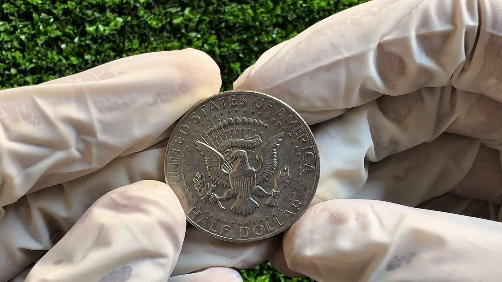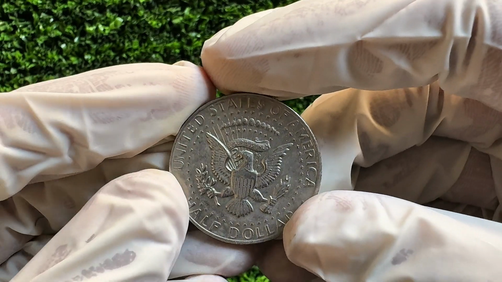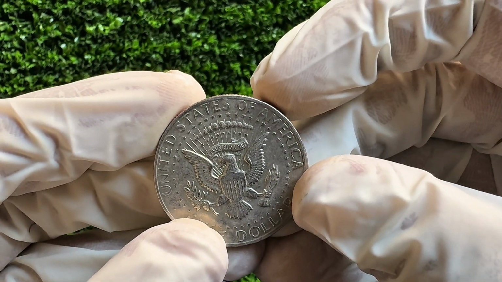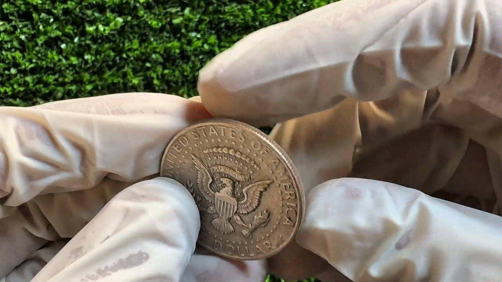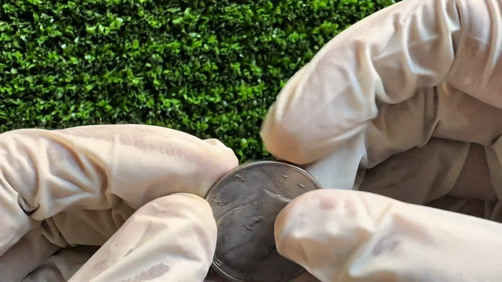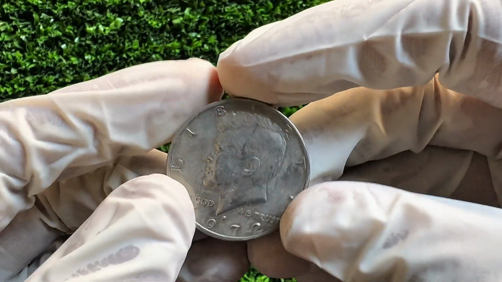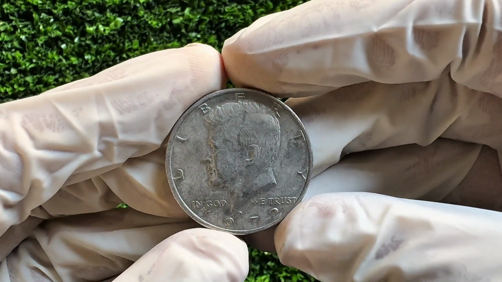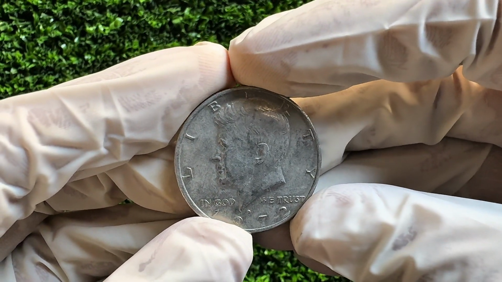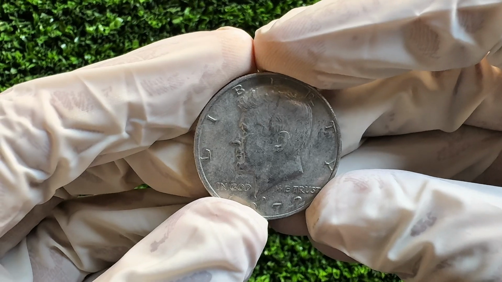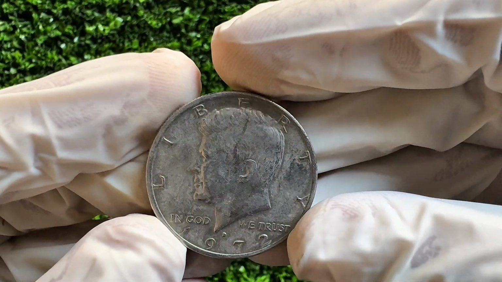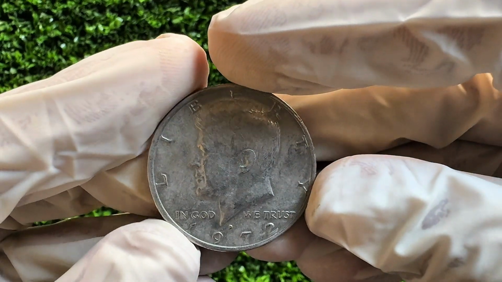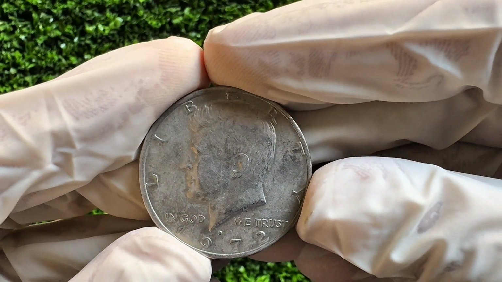Proof versions of the 1972 Kennedy half were minted only in San Francisco, and they often come with a deep cameo finish, bright, mirror-like fields and frosty design elements. These coins, especially in PR69 DCAM or PR70 DCAM, are visually stunning and command strong prices. While they don't have the no-FG error, their sheer visual impact makes them favorites among display collectors.